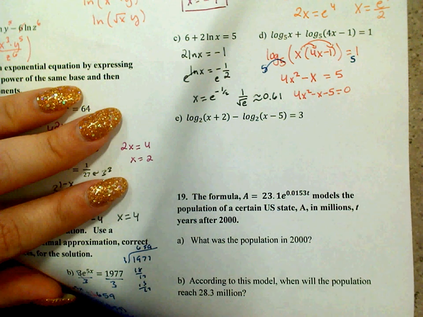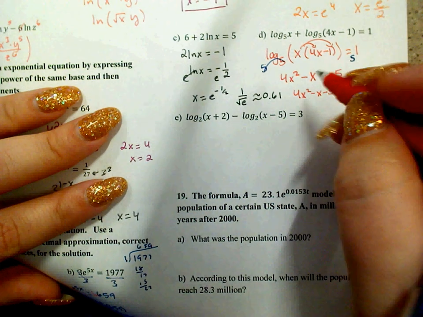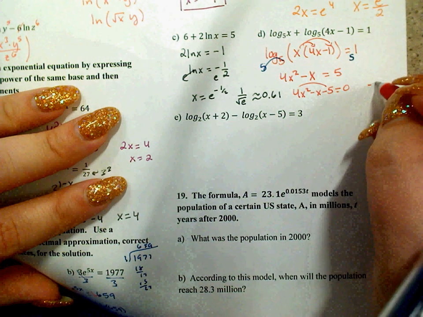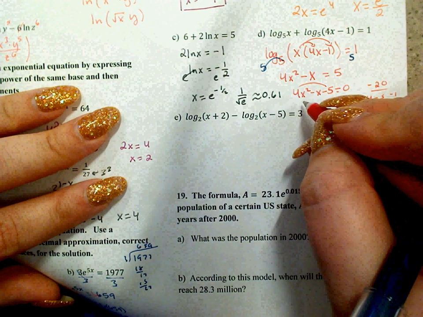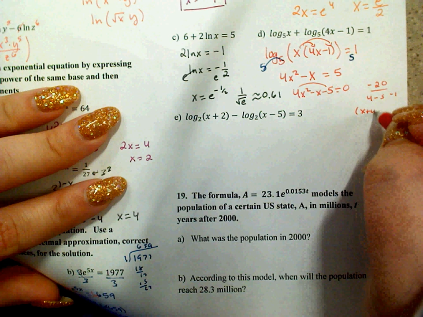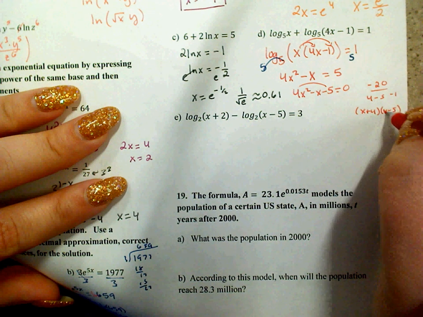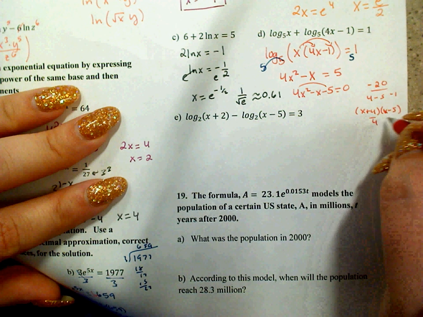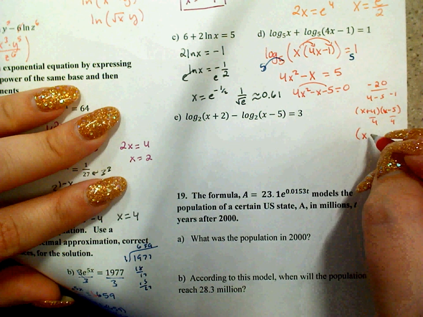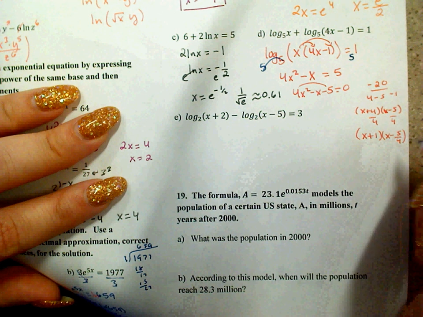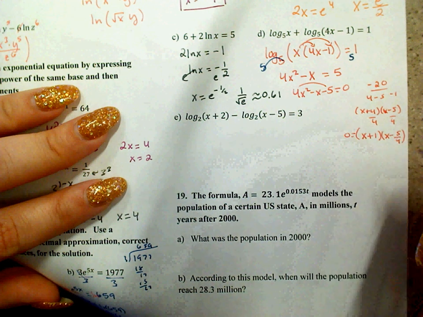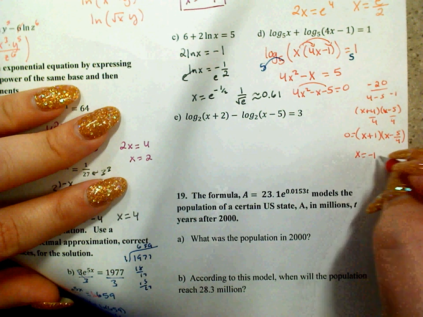It's just whatever you like to do. The factors of negative 20 that add up to negative 1 are 4 and negative 5. So this would be x plus 4 and x minus 5, but we got to divide by the 4. So x plus 1 and x minus 5 fourths, or 4x minus 5. Either way, if I'm trying to solve for when it equals 0, I get x equals negative 1 and 5 fourths.